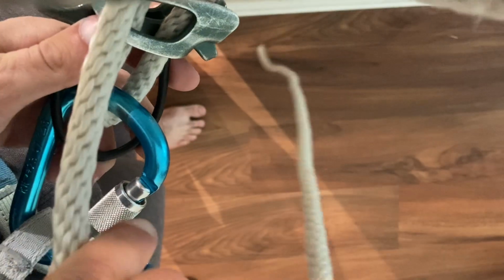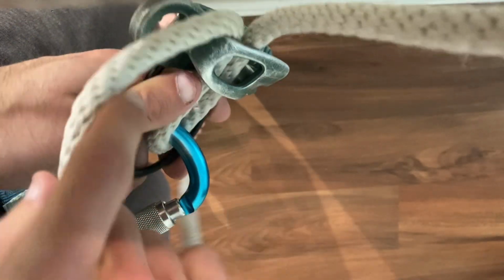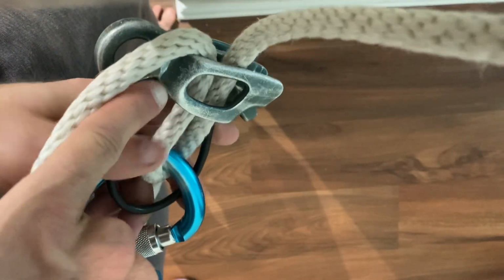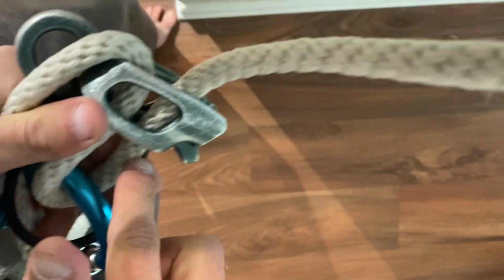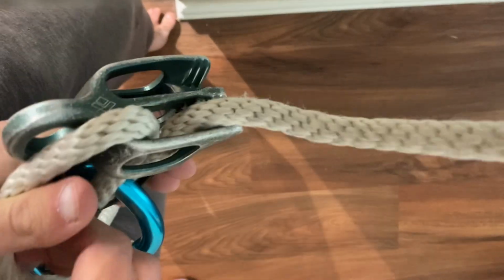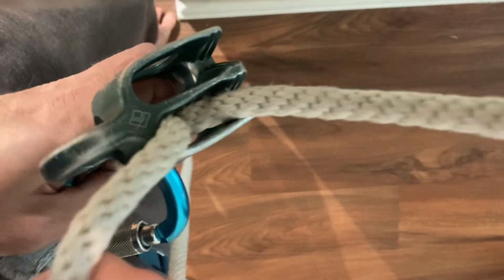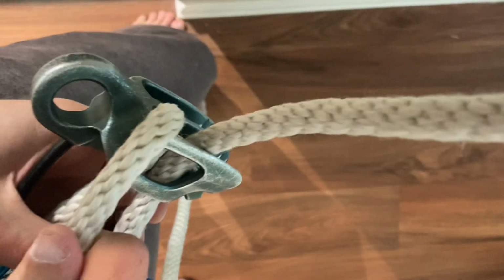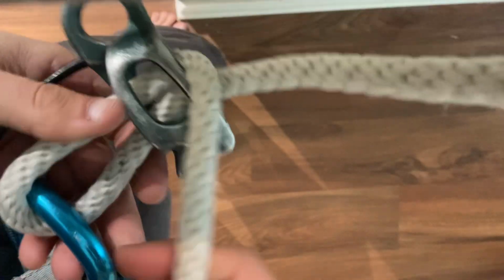The brake side of the rope is actually coming through the climber side of my device. And the climber side of the rope is coming through the brake side of my device. This is going to make it super difficult, if not almost impossible, to catch your climber if they fall.